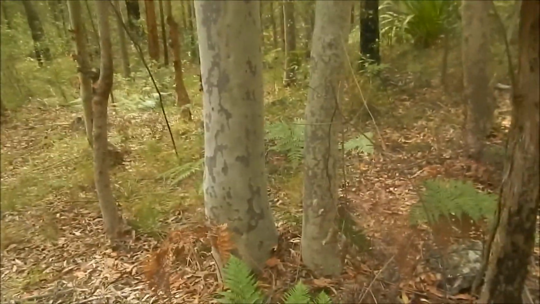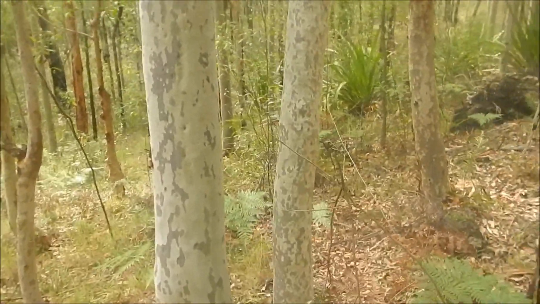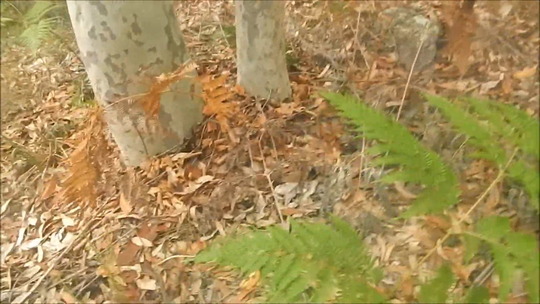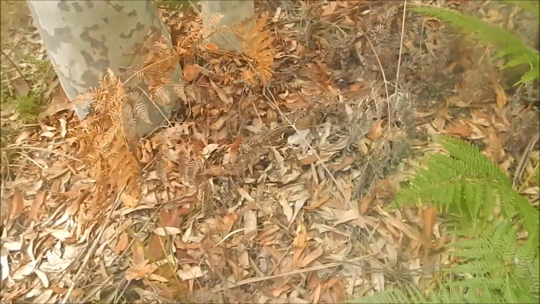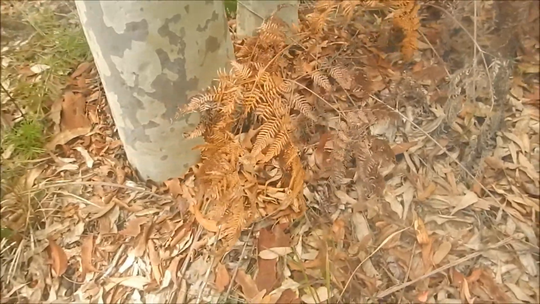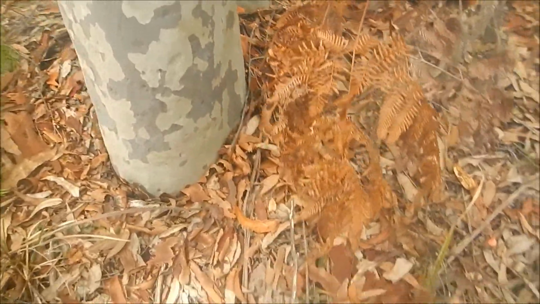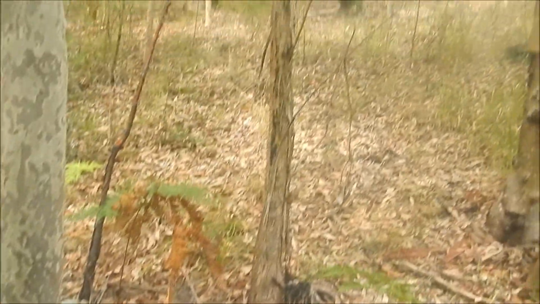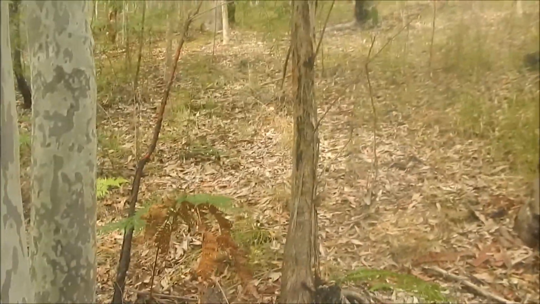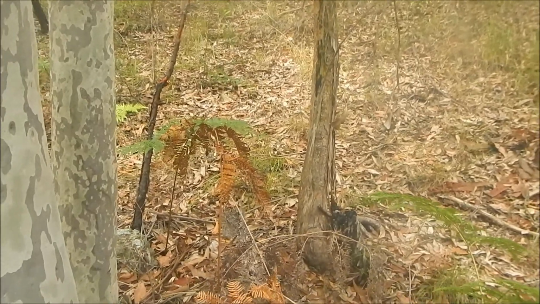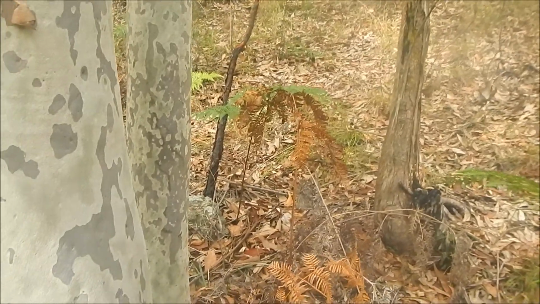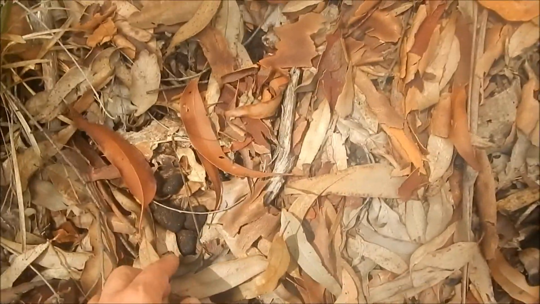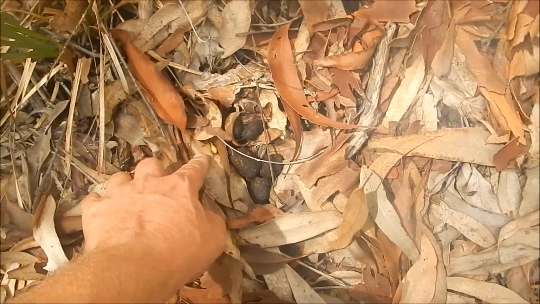Pick up the camera. Okay, so like I say, very prevalent in this area and will grow in almost any soil. It doesn't need any particular kind of soil. It seems to exist in almost anything. Quite often you will find it on reverse slopes like this. In some areas you'll count every one in five trees will be a spotted gum. Alright, a little bit of bush chocolate down there.